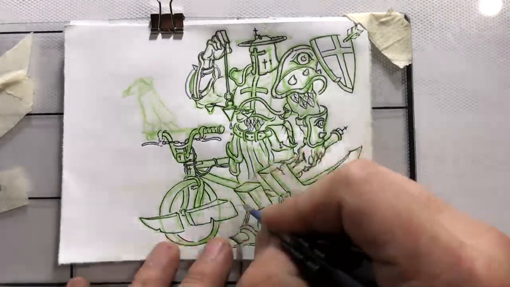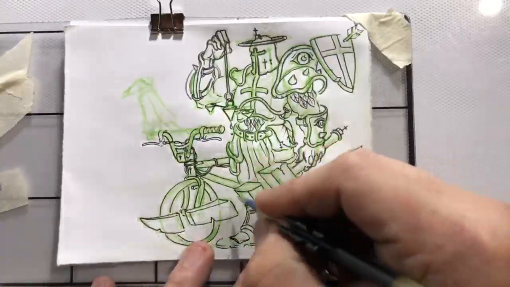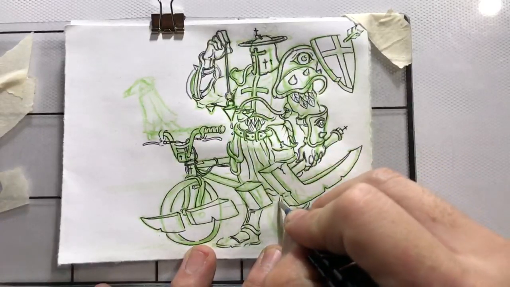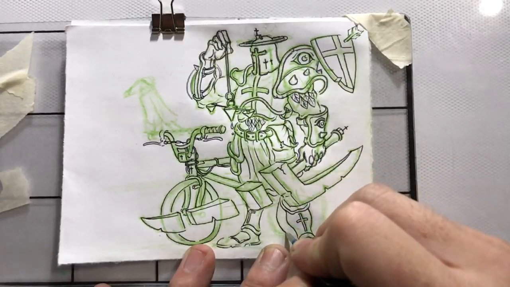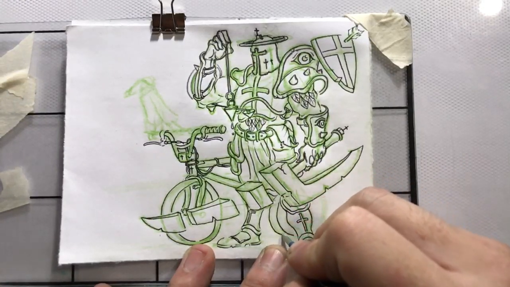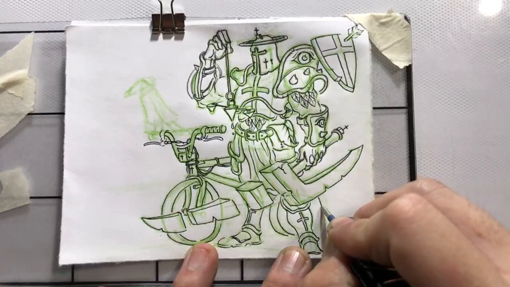Okay, I guess we don't have to do any of that stuff up in there. Put this wheel. I totally just messed it up right there.